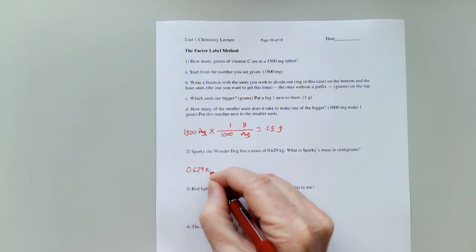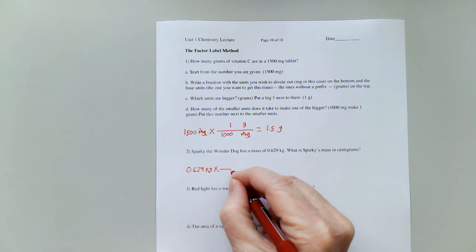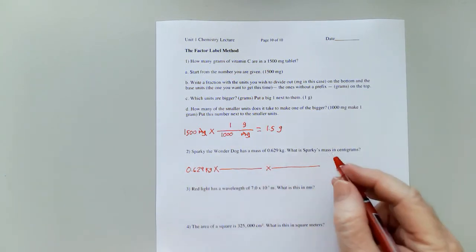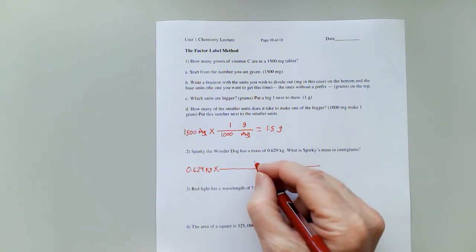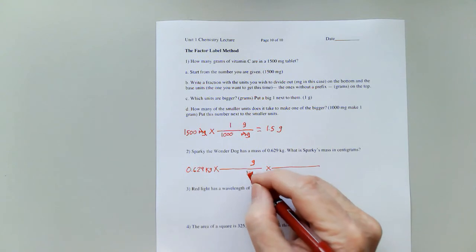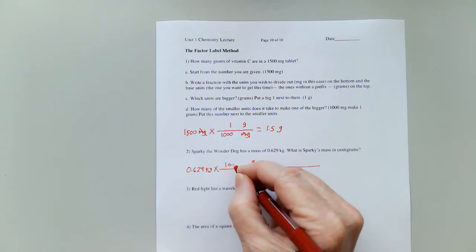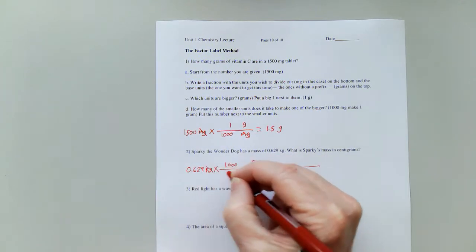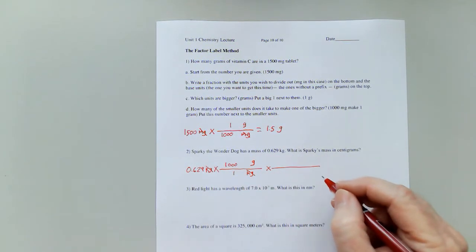0.629 kilograms times, and I'm going to convert this back to the base unit, which is grams. So I want to get grams, with kilograms on the bottom so that it cancels. There are 1,000 grams in 1 kilogram. Kilograms cancels.